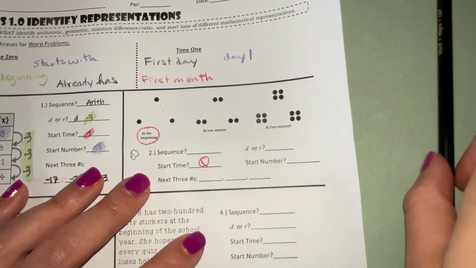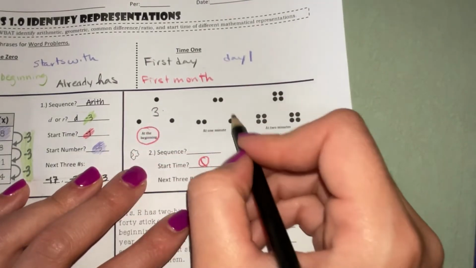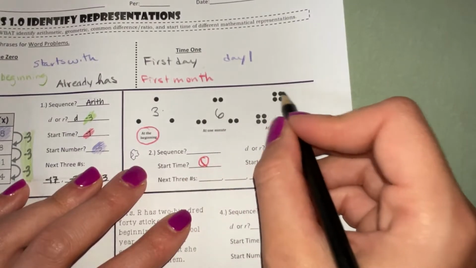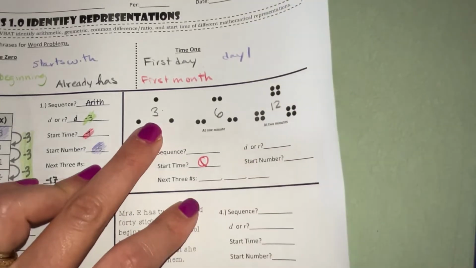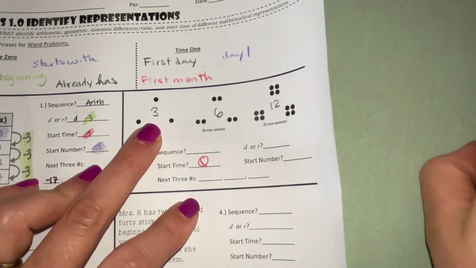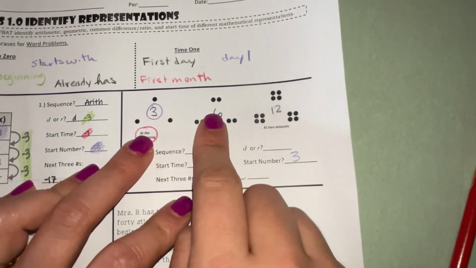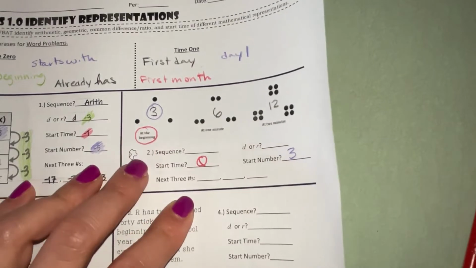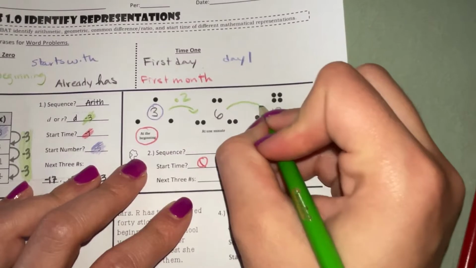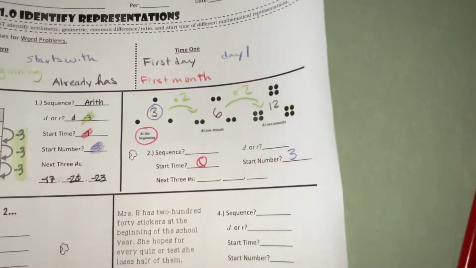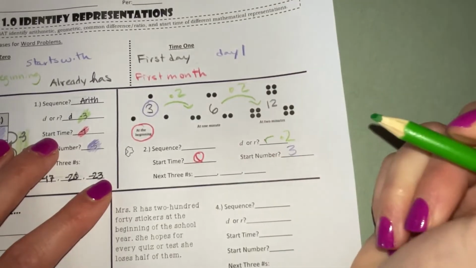All right, now let's figure out what's happening here. So we have 3 dots, then we have 2, 4, 6 dots, then we have 4, 8, 12 dots. So we have a start number of 3. And then what are we doing? How do we get from 3 to 6? That's the same as 6 to 12. Well, that means we are multiplying by 2 as we go down our table. So we have a common ratio of times 2.